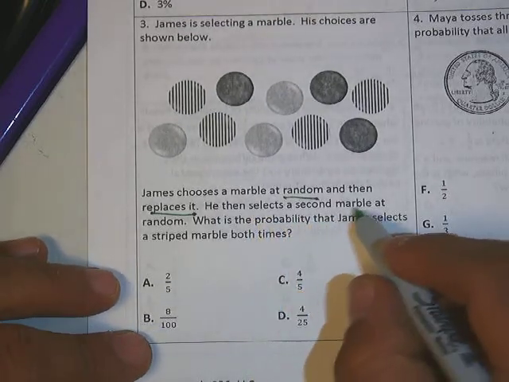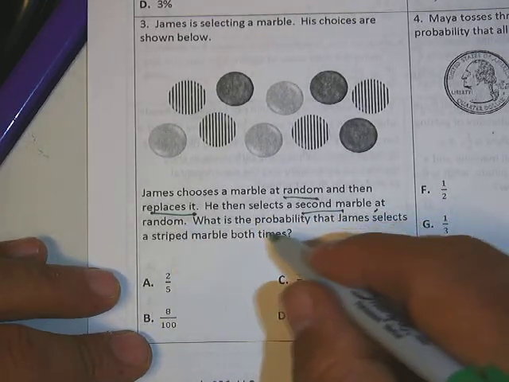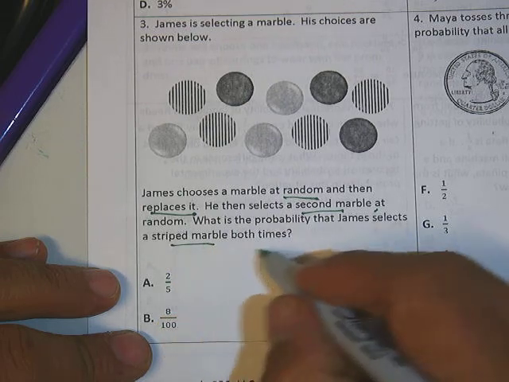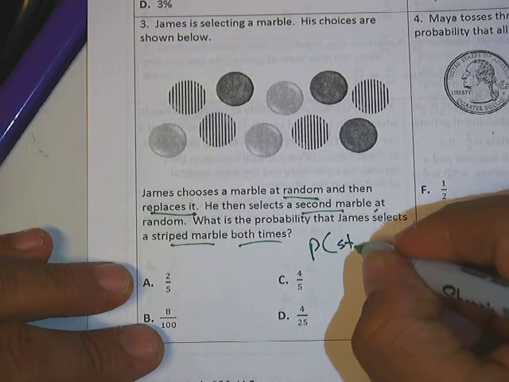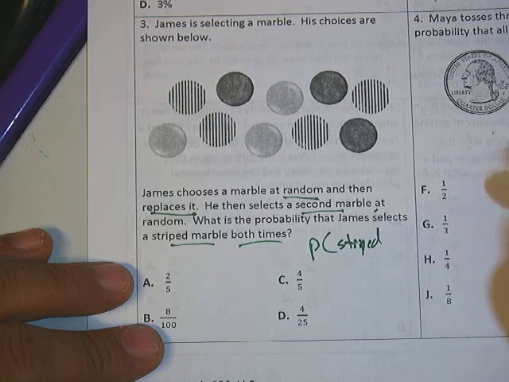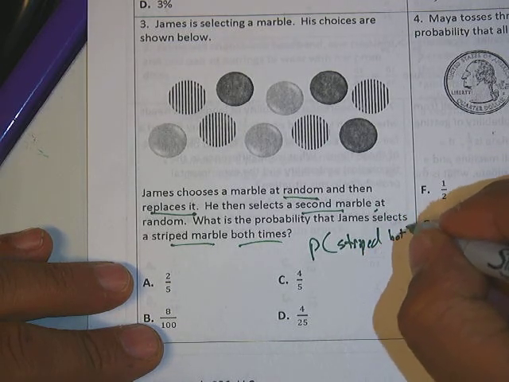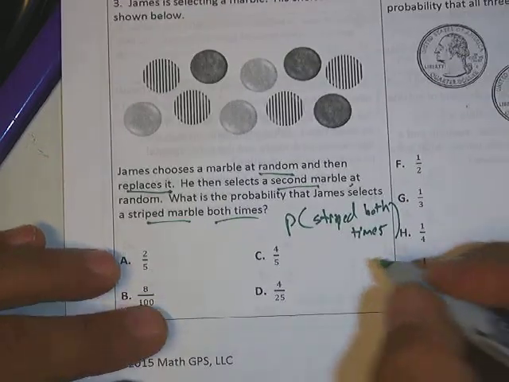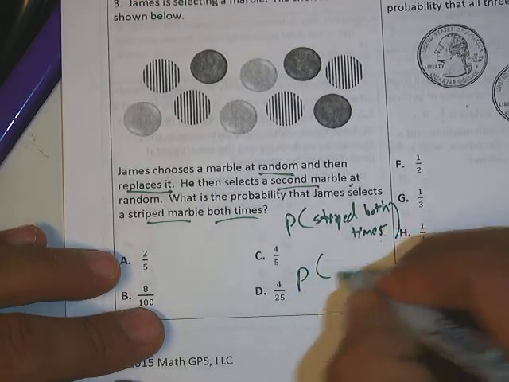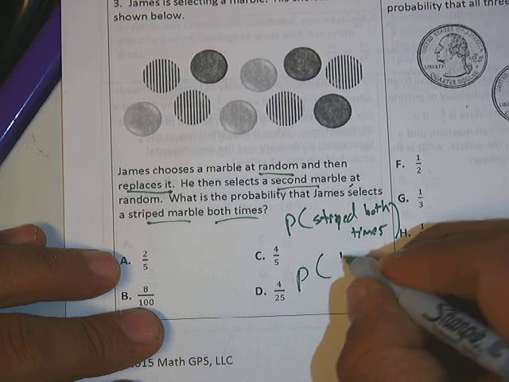And so now James chooses a marble at random. That means without looking. And then replaces it, so he puts it back inside. He then selects a second marble at random. What is the probability that James selects a striped marble both times? So you want to get the probability of selecting a striped marble both times. Okay. Well, let's try one time.